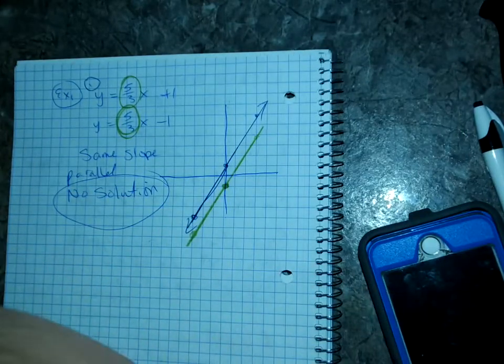Let's take a look. Oh, I found my ruler. What do you know? Let's take a look at something different.